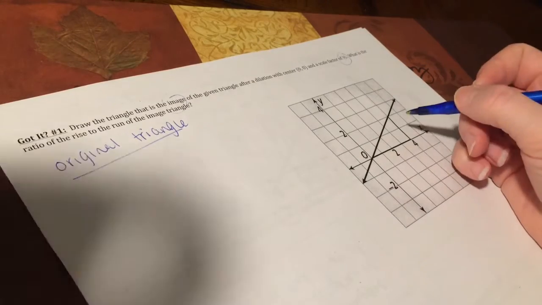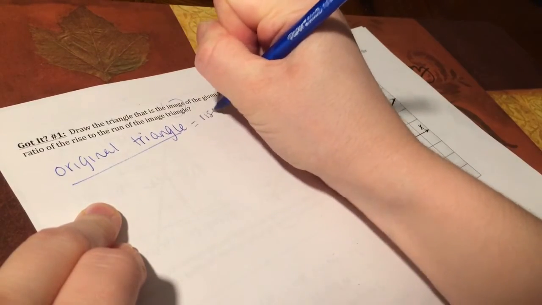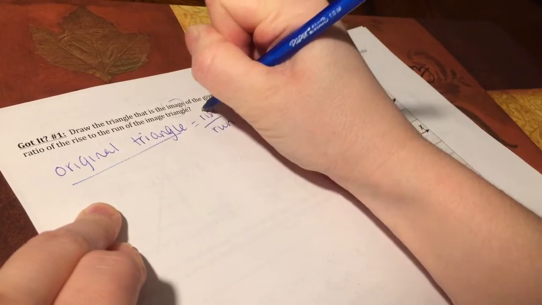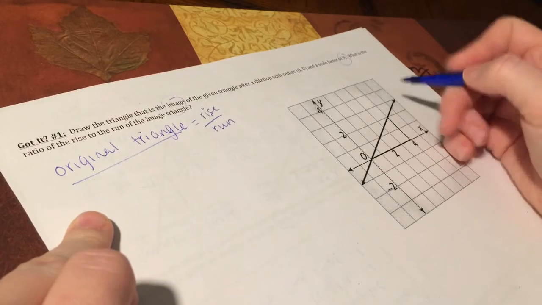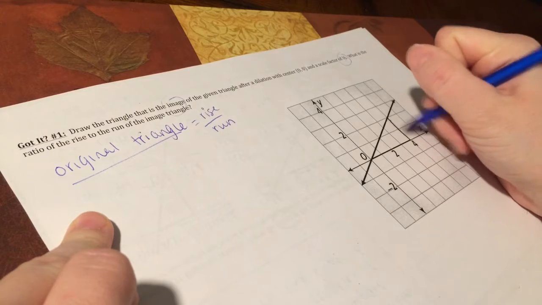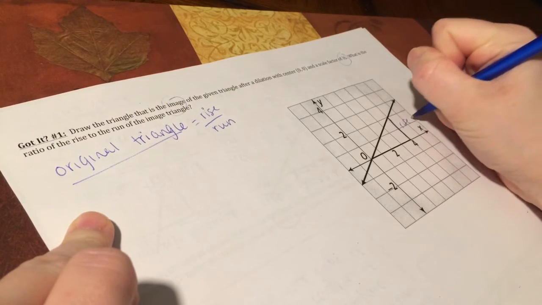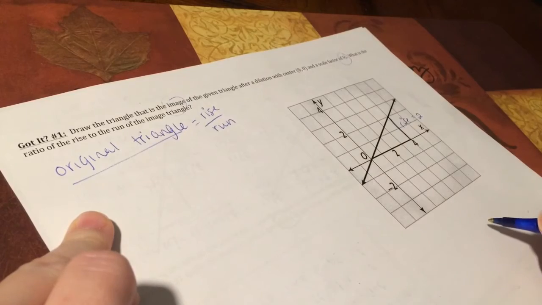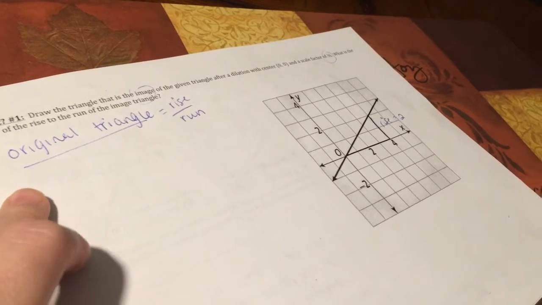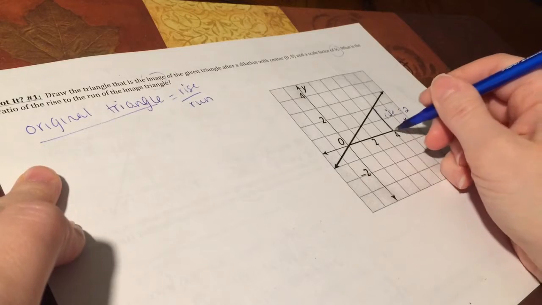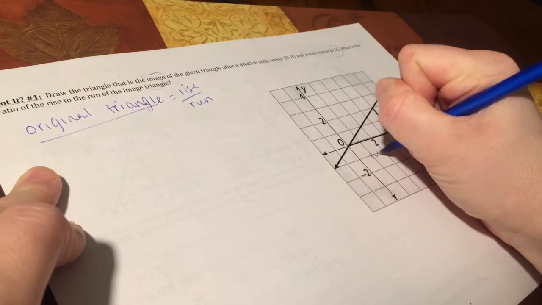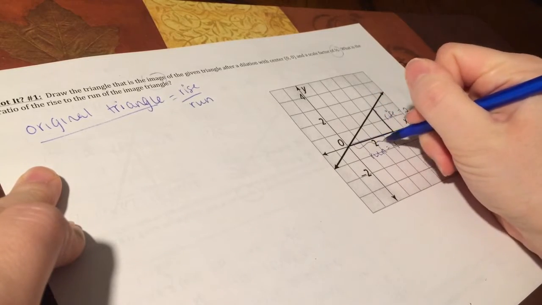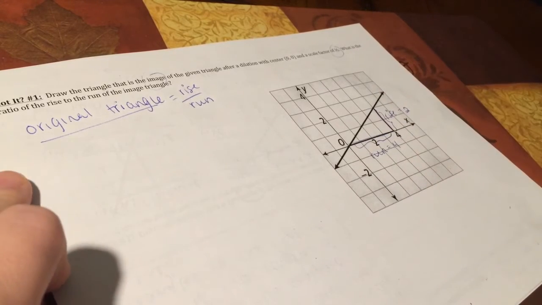Okay, our original triangle has a rise over a run, right? Because that's what we're comparing. We're comparing the ratio of the rise to the run. Okay, the rise of the original triangle is 2. The rise is 2, right? And the run is 1, 2, 3, 4 units long. So the run is 4 and the rise is 2.